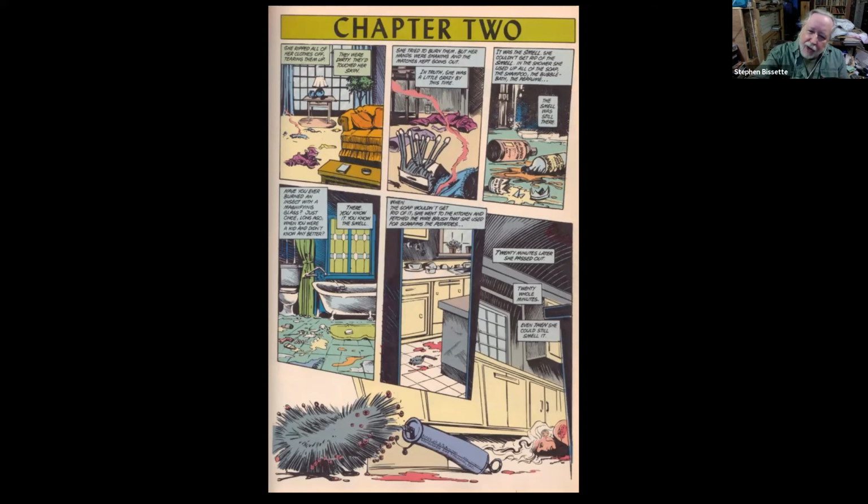And with my pencils, I use the side of my pencil in the final panel to create sort of an arc coming down to Abby. And I did that knowing that John would do just what he did.